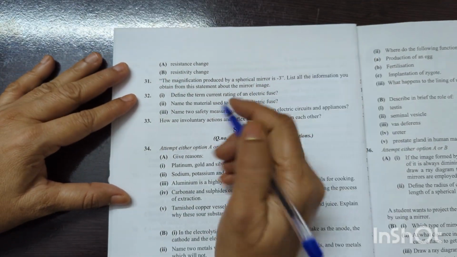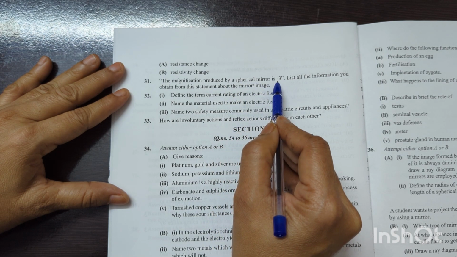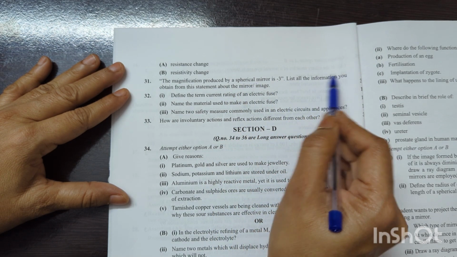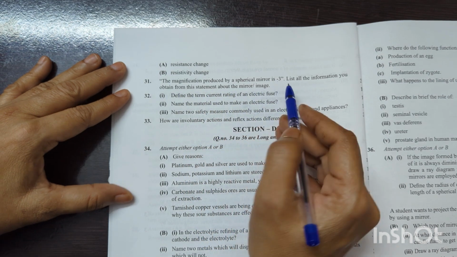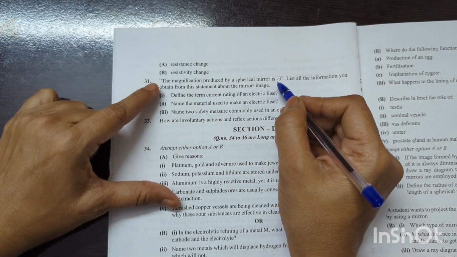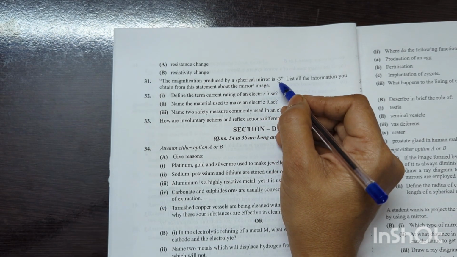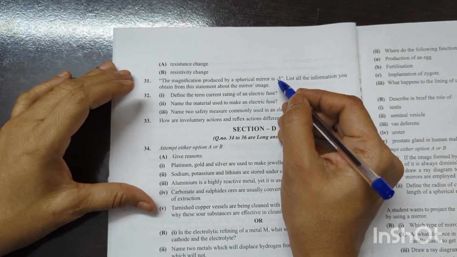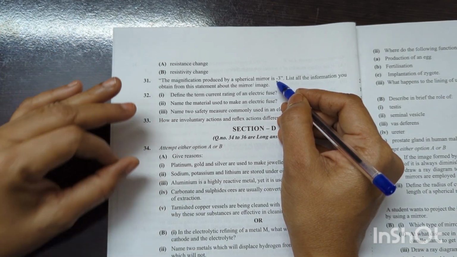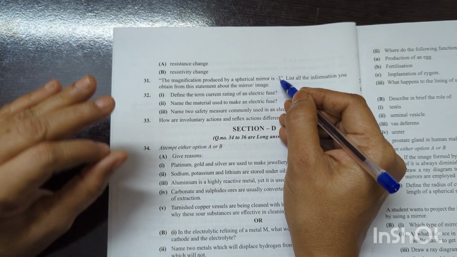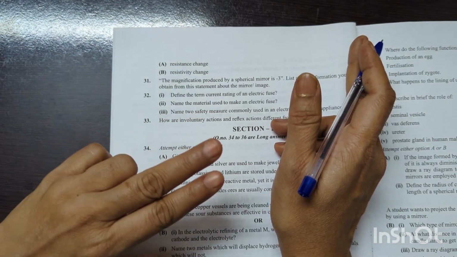Let's see. This one, magnification produced by spherical mirror is -3. List all information you obtain from this statement regarding mirror or the image. See, first they want to explain us what is the meaning of magnification produced by spherical mirror is -3. Negative indicates that image formed is real and inverted. Magnification 3 indicates that image is 3 times as large as object.